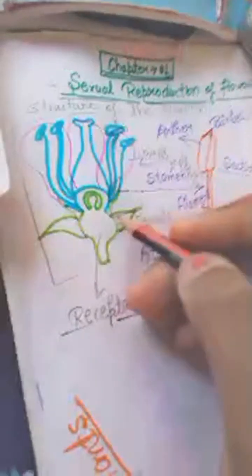Stamens are the male sex organs of a flower. The innermost whorl, if we look toward the innermost, is the gynoecium, consisting of carpels representing the female sex organs. Calyx and corolla are called accessory whorls.